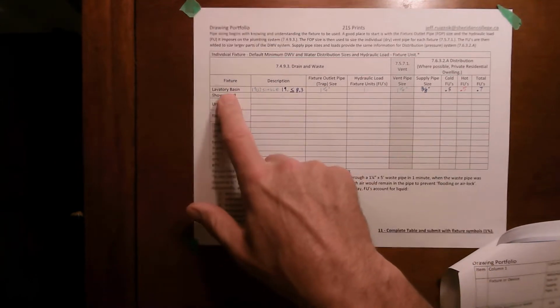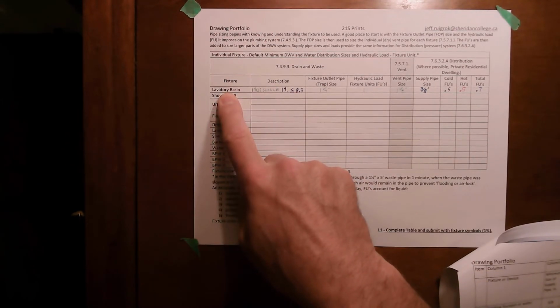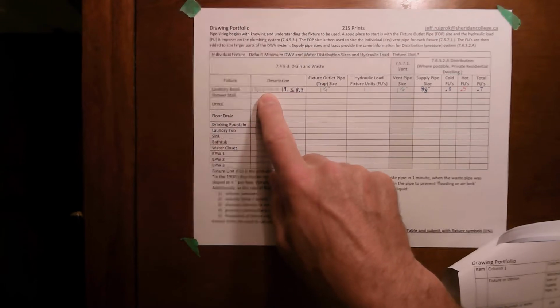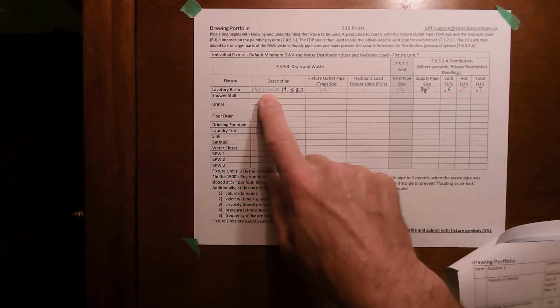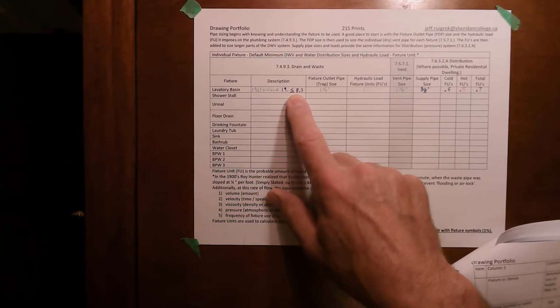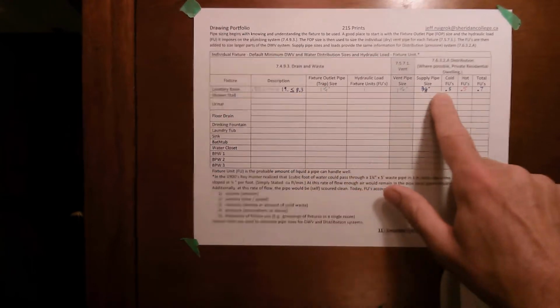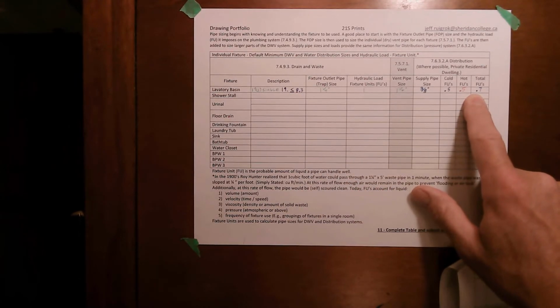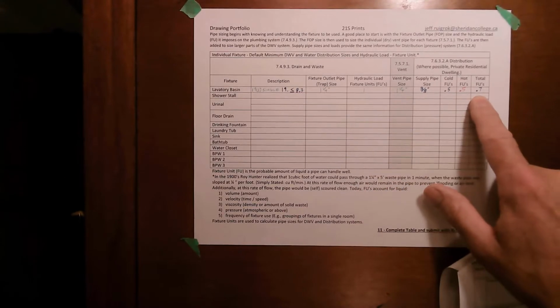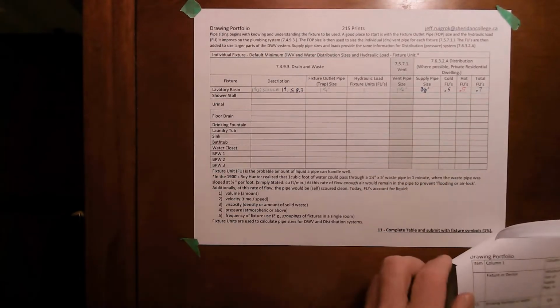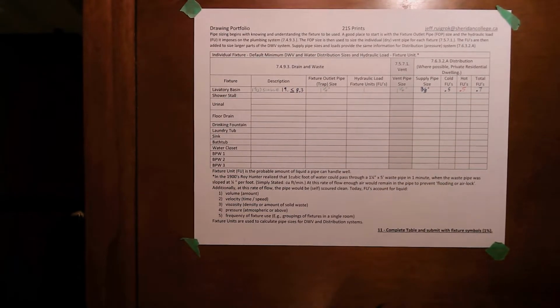I've given an example of a lavatory basin here. The green I'm going to use for drainage and the blue I'm using for water piping. So those are the color codes. And this is the information you have to fill in for every fixture. So let me show you how I got that.